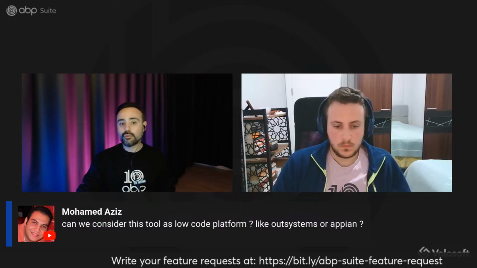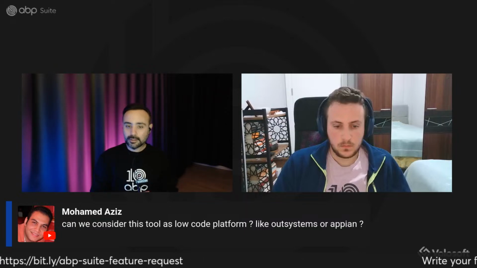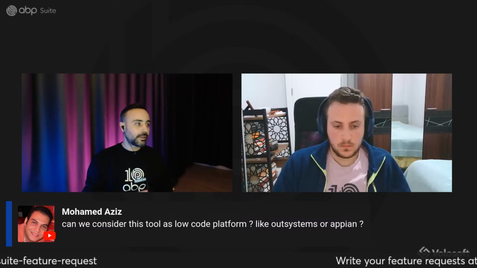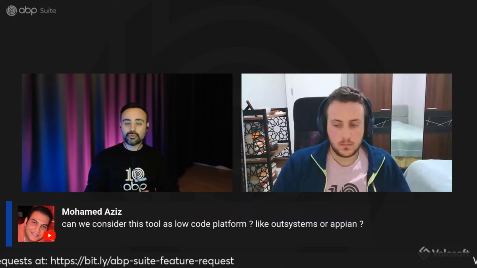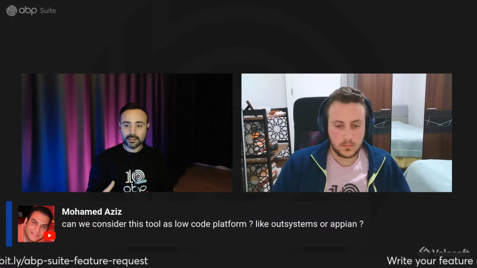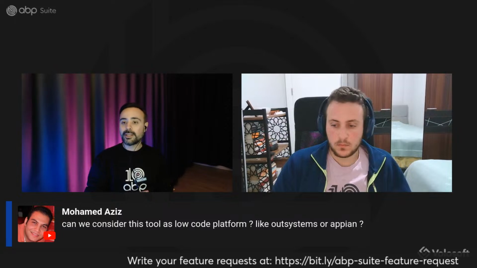We can consider the ABP Suite tool as a low-code platform, but ABP as a whole is not a low-code platform. OutSystems is different. OutSystems is a completely low-code platform and not a developer-friendly option. What the ABP framework gives you is, first of all, that you can hands-on write code. You can customize anywhere you want, and ABP Suite just helps you. It's a complementary tool.